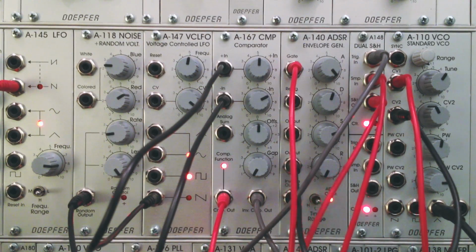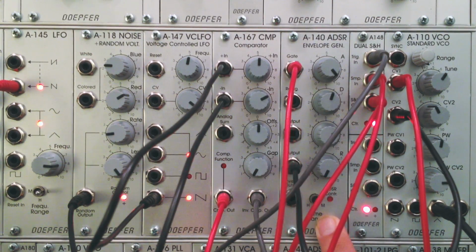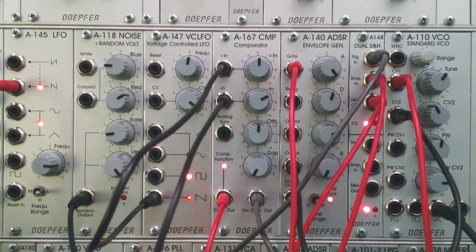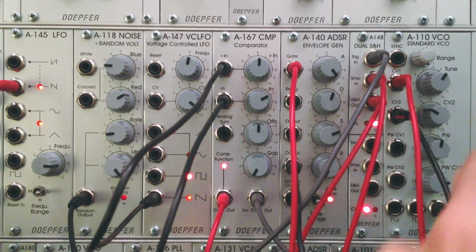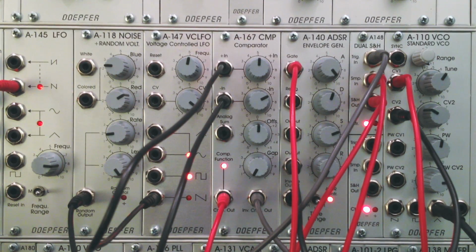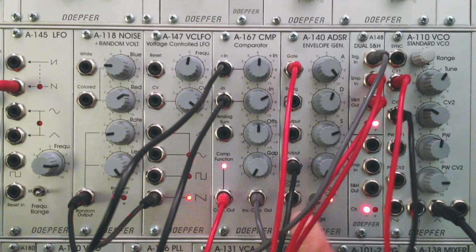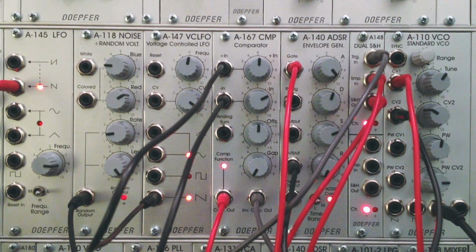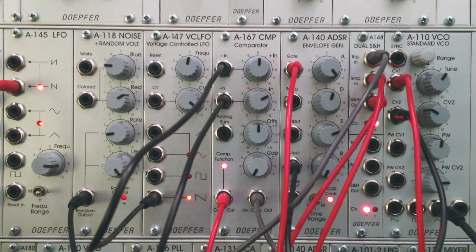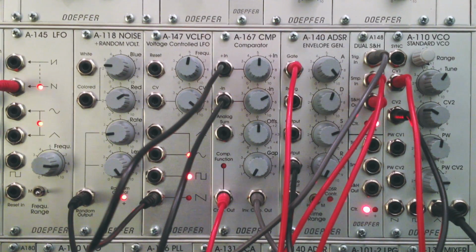So on the positive versions, the envelope is being triggered. And on the negative, the sample and hold is being triggered. Let's bring that down a little bit. And you can see the gates being triggered right there every time the light goes off. All right.